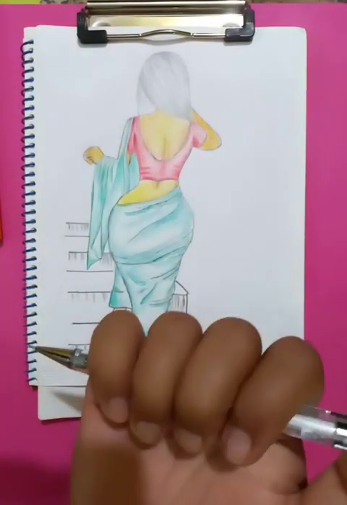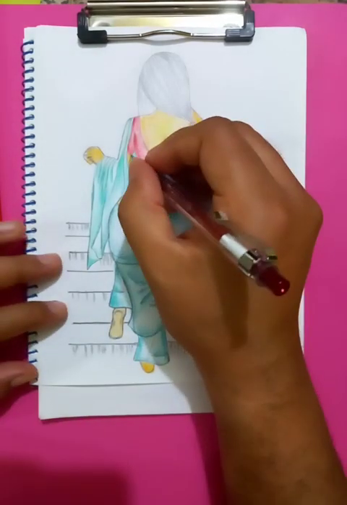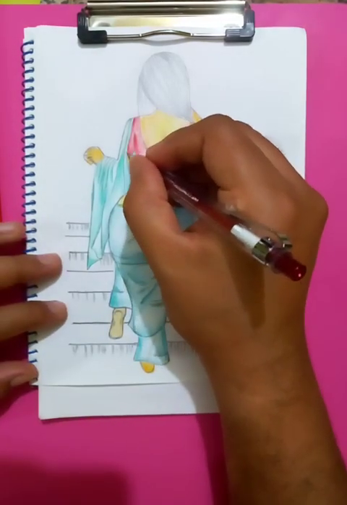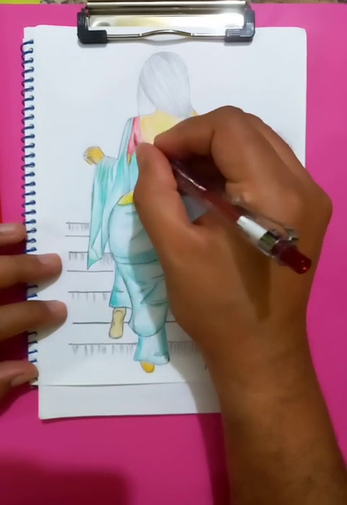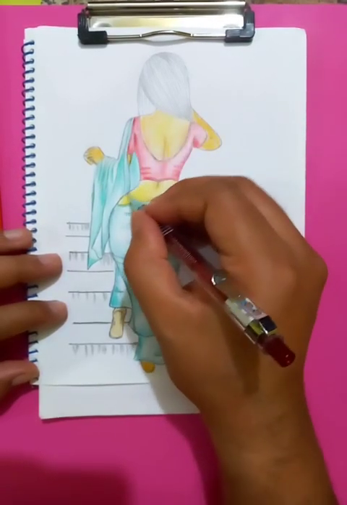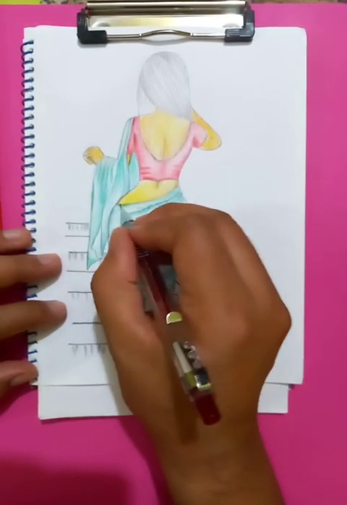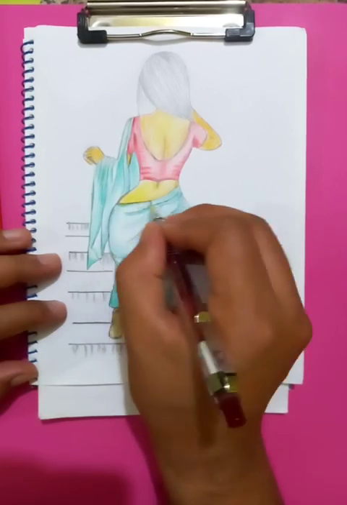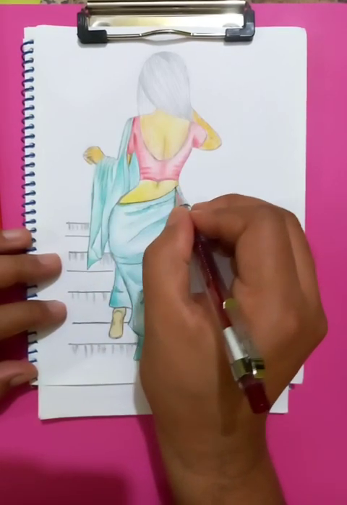Okay, with the lead pencil we're going to put the clear outlines in some points, making it darker so that it does looks nice.